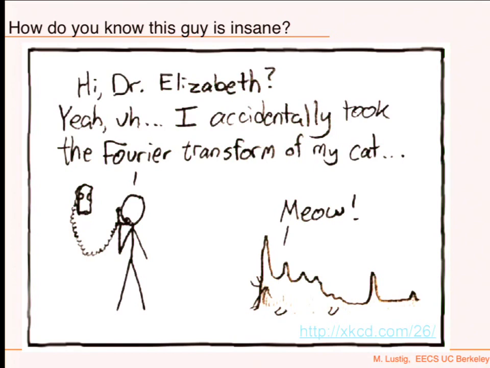So this is, I don't know, some people find it funny, but some people don't. Like I have a colleague at the end of the corridor, Laura Waller. She didn't find it funny. So then I asked her, "Hey, Laura, how do you know this guy's insane?" What? Yeah. Why?